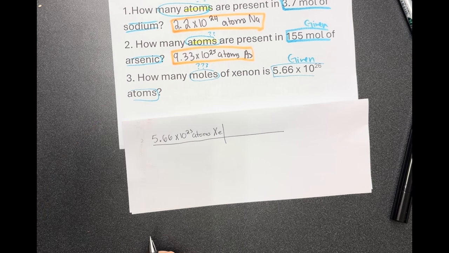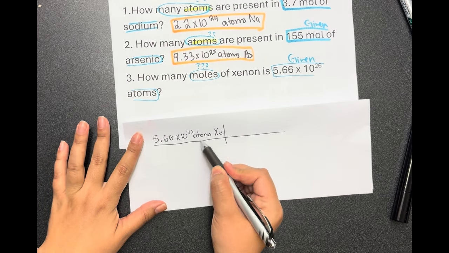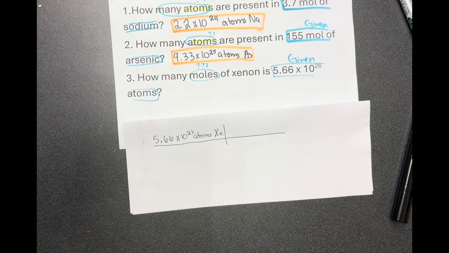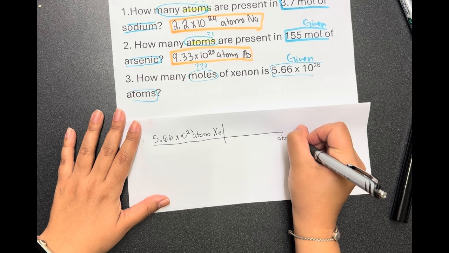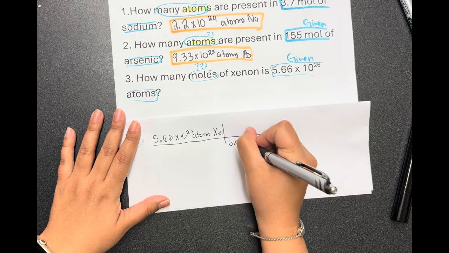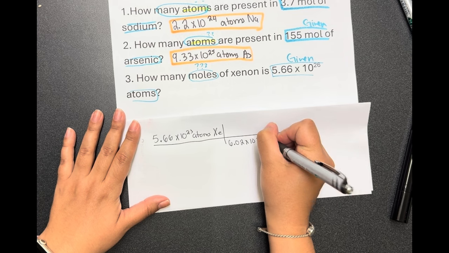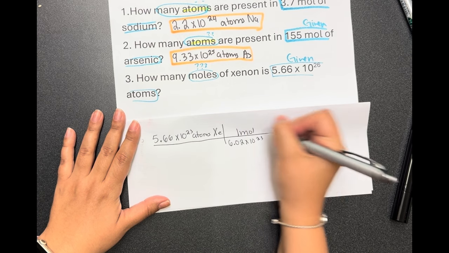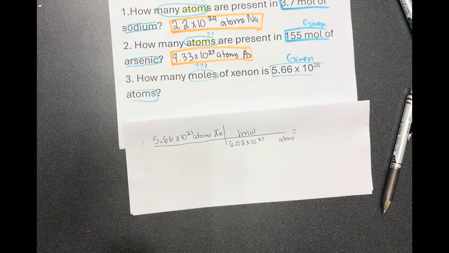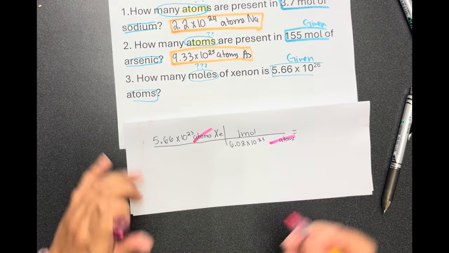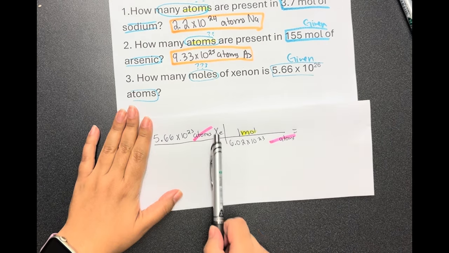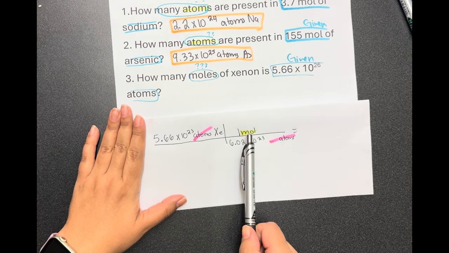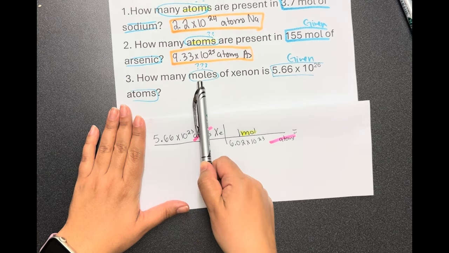Next step is I'm gonna write a conversion factor. Whatever unit is given to me, atoms, I want it at the bottom of my conversion factor. So that means that I need to write Avogadro's number in the bottom, atoms, and on the top I'm gonna write 1 mole. Again, the reason that I want atoms at the bottom is because I want atoms and atoms to cancel each other out. Again, take the time, take the trouble, cancel out the unit, either with a highlighter, a pen, or your own pencil. Notice that the only unit that's left uncrossed, moles, is the unit that the question is asking us for.